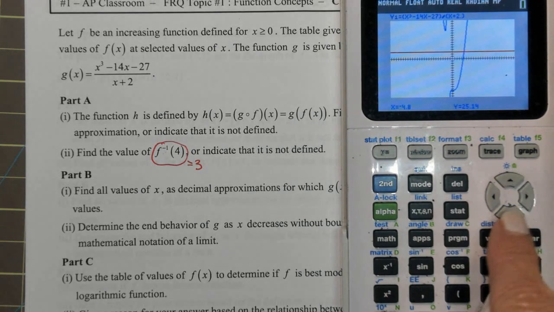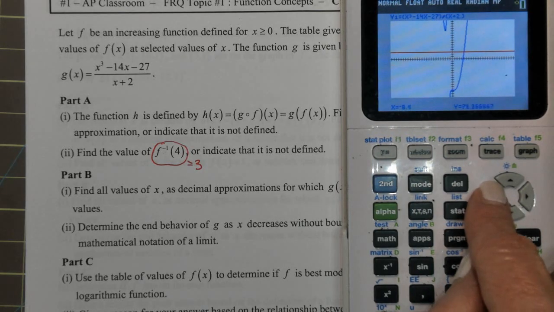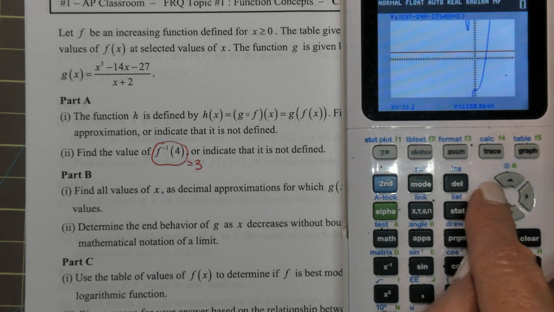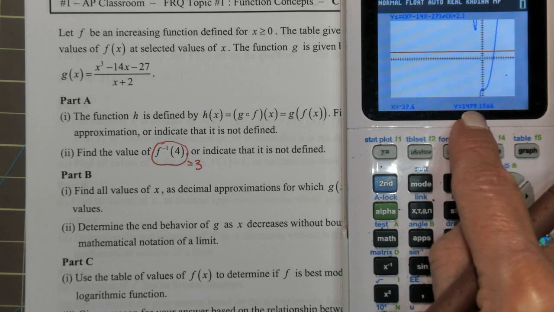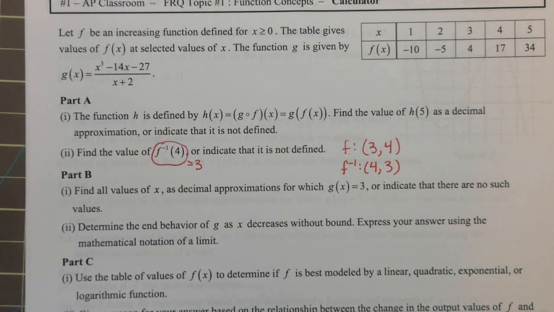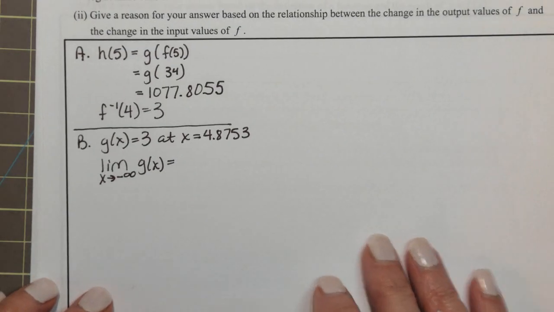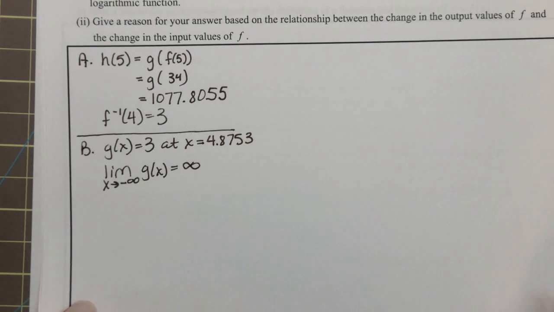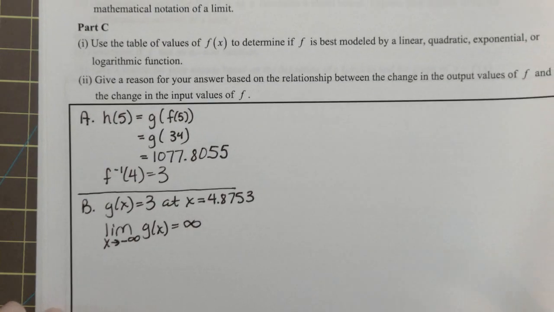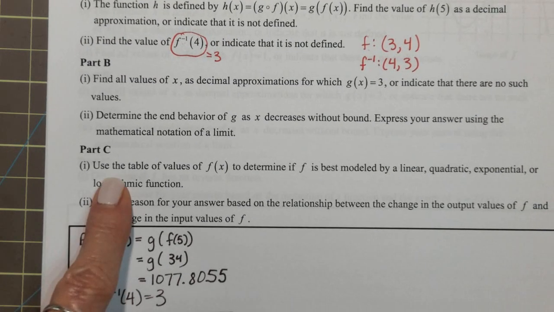Okay, so I'm going to go over. I want x to decrease without bound. As x is decreasing without bound, look what happens to the y's. What's happening to the y's? Y is getting very, very large. Is it going to keep getting large? Yes, it will. It will keep getting very large. So as x goes to negative infinity, g is going to infinity. So far we have 4 of the 6 possible points. Let's go on to part C.